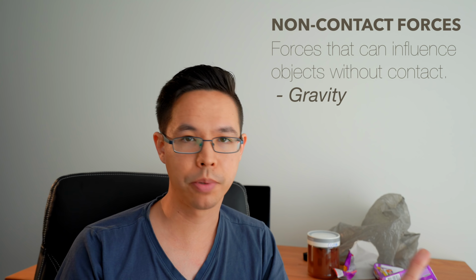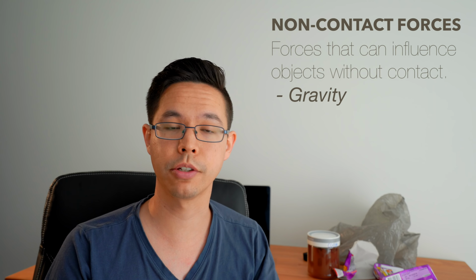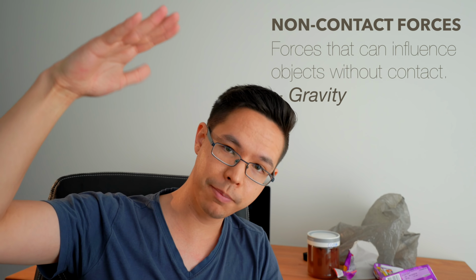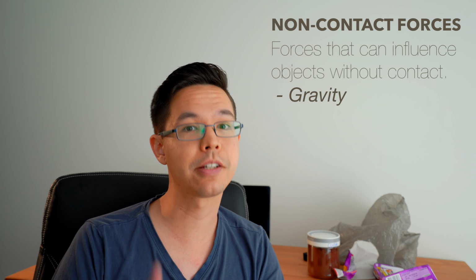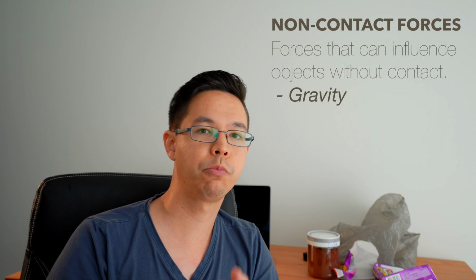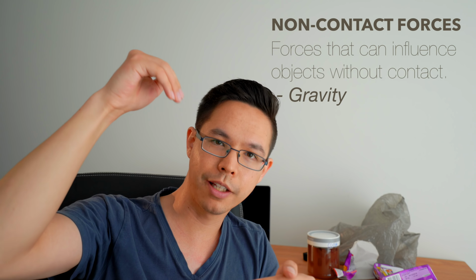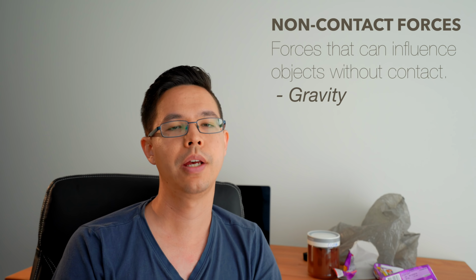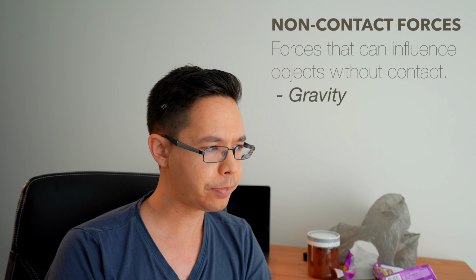So gravity pulls us to the ground. It's not touching us. So if I jump in the air, I'm not touching the planet, but I'm definitely pulled, accelerated to the planet, which is the reason why when you fall, you start getting faster and faster and faster and faster to the ground. So that's the whole force causing things to accelerate.